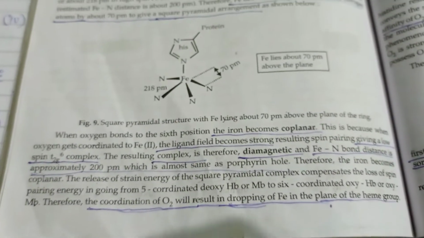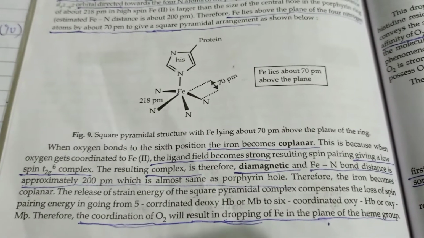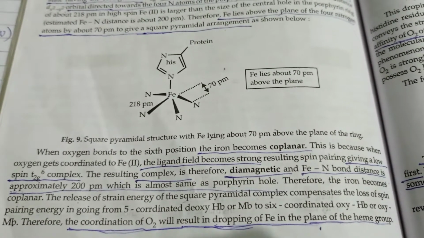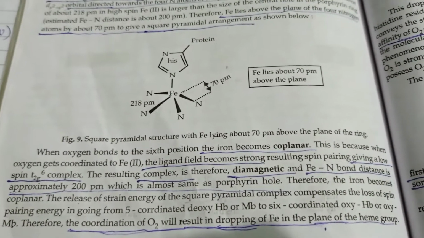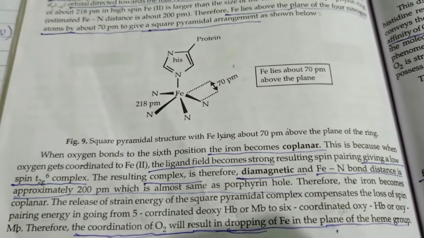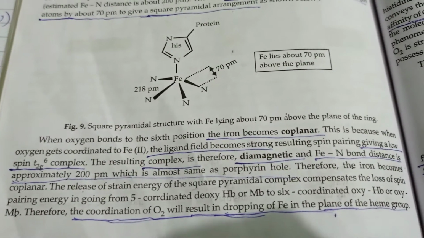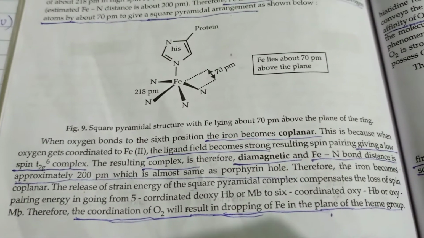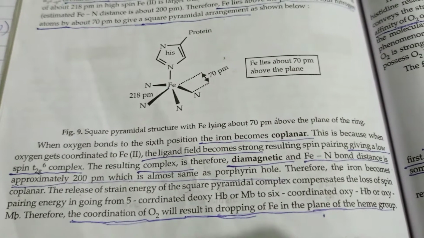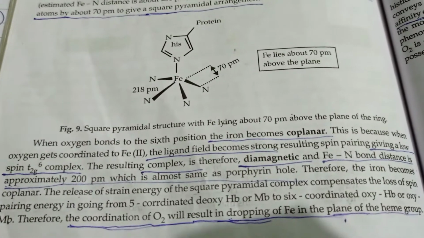Whereas the iron becomes coplanar only when the oxygen gets attached at the sixth position. When the oxygen gets attached to the iron atom, it becomes a strong ligand field, giving a low spin complex, and hence the pairing effect is much stronger than before, and it becomes diamagnetic.